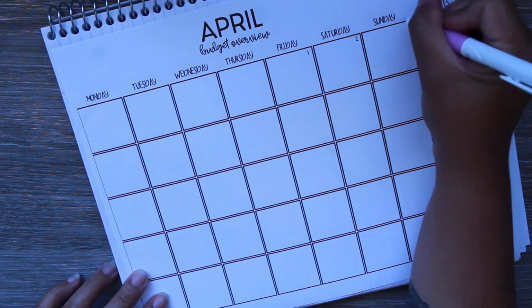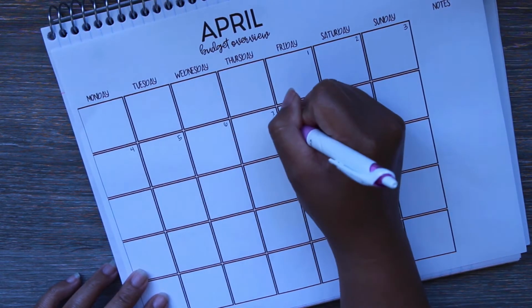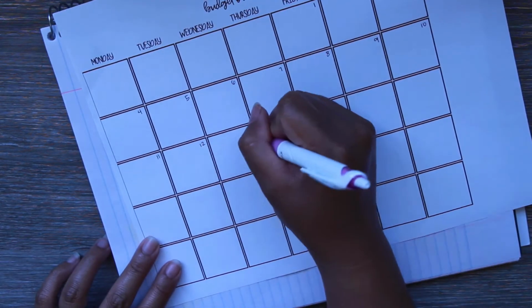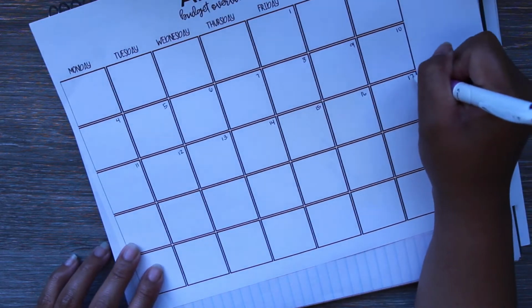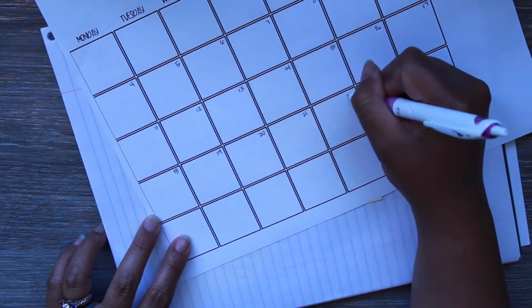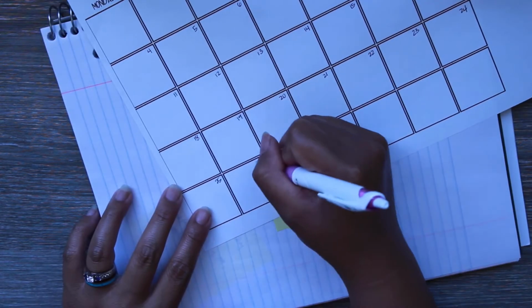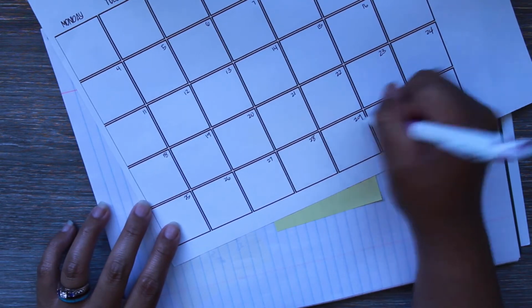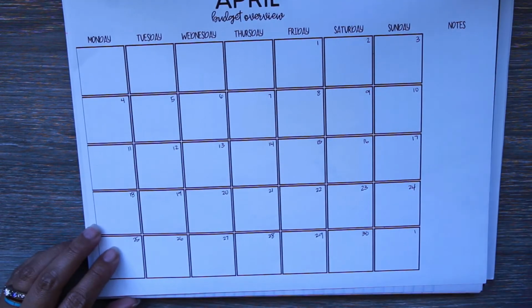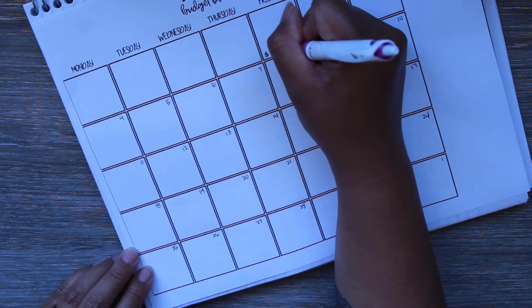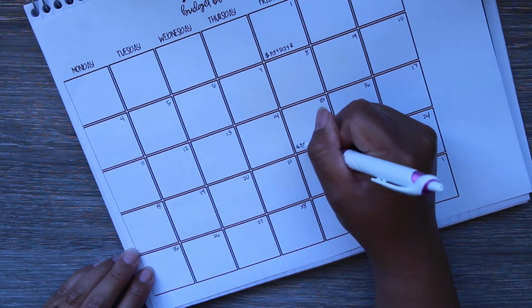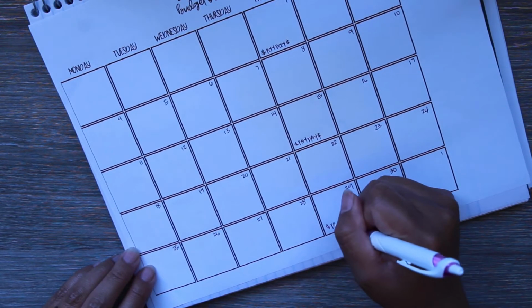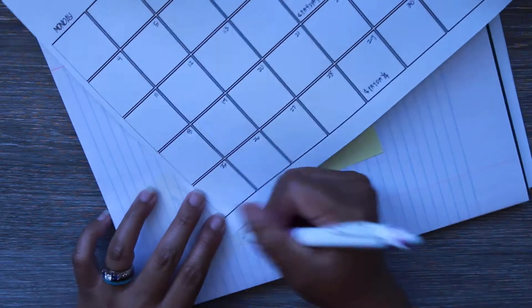Okay, so while you guys are watching me set up my calendar, I thought I would talk a little bit about some of the benefits of using a budget calendar and why you might want to use one. So I have 3 benefits that I want to talk about. So 1, it provides peace of mind. 2, you're more likely to be motivated to crush your financial goals. And the 3rd one is that you become more organized.